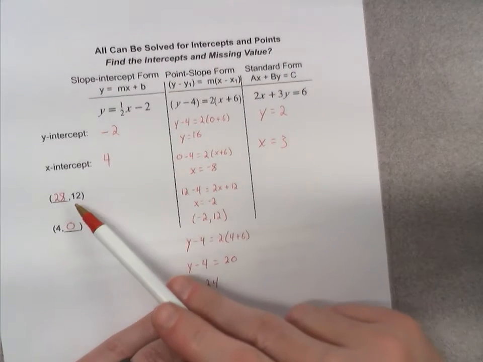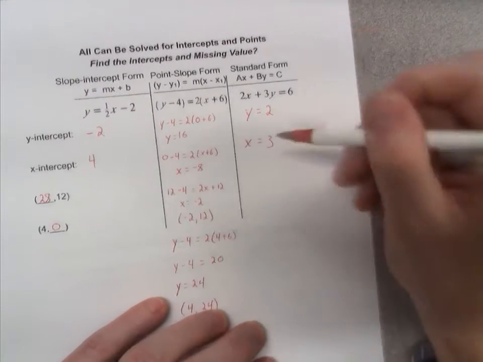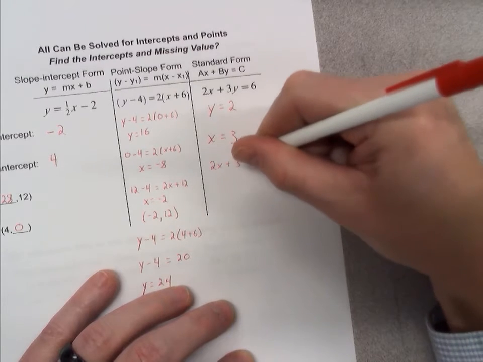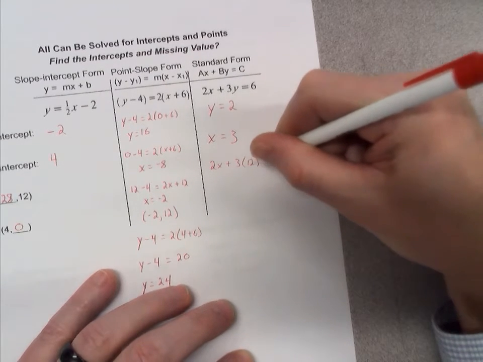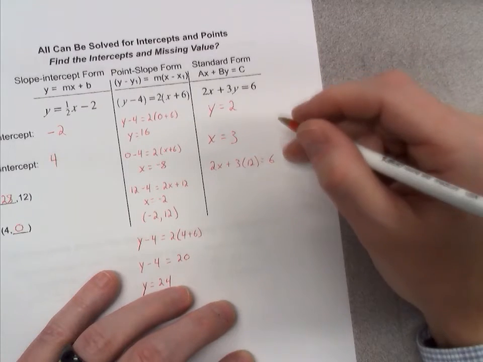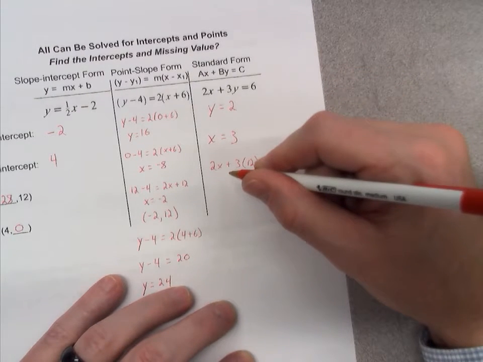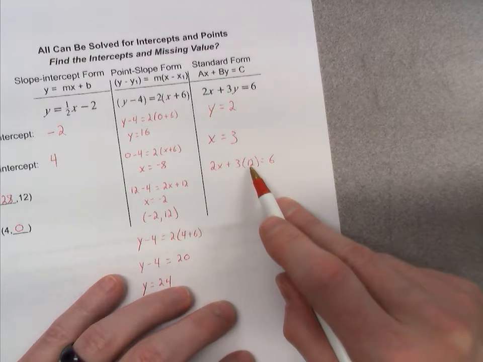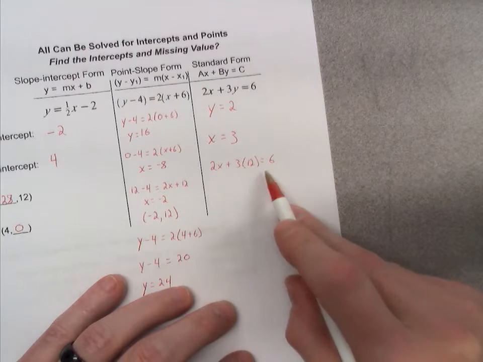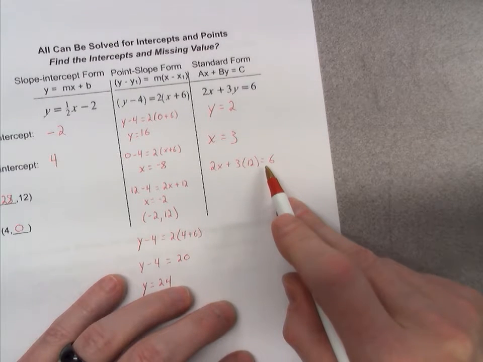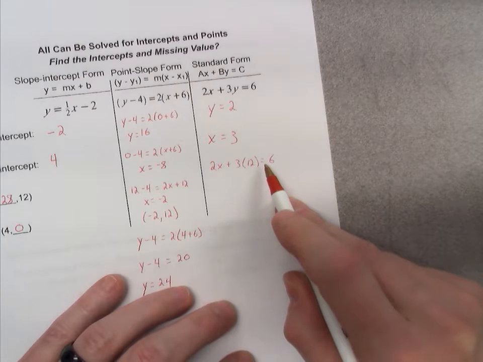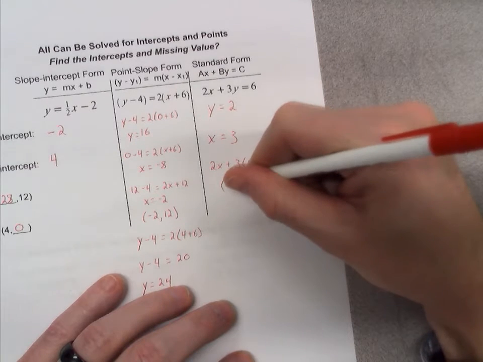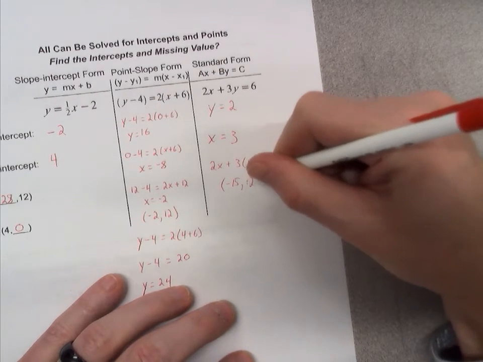Now we want to find out what would x be if y is 12? Well, that's pretty simple. Take our equation, 2x plus 3 times 12 is going to equal 6. And so then we just go through and we can solve. 3 times 12 is 36. And then we subtract that from the side. So 2x is going to equal negative 30. And negative 30 divided by 2 is going to be negative 15. So our coordinates would be negative 15, 12.